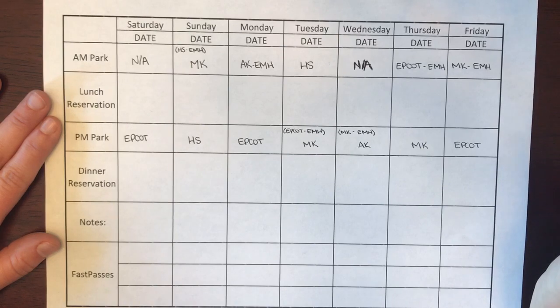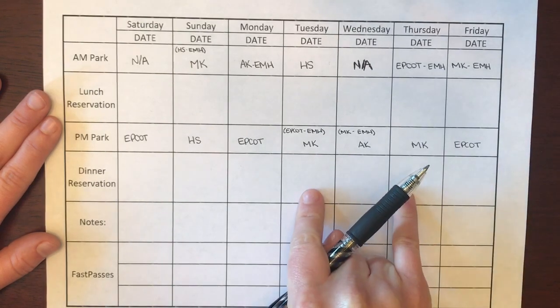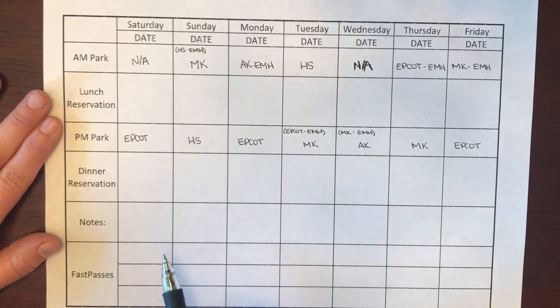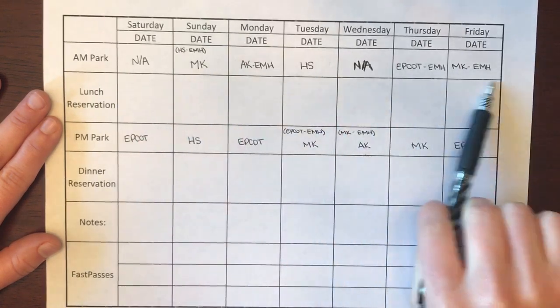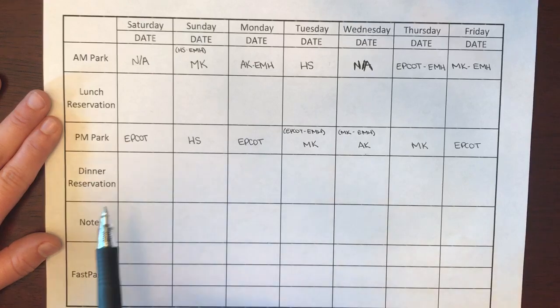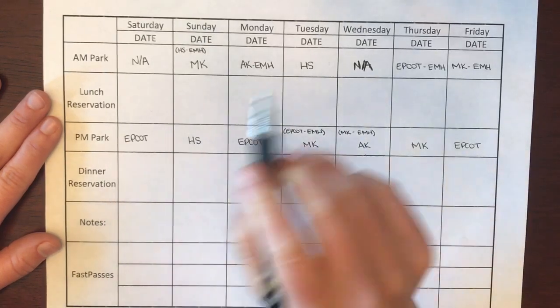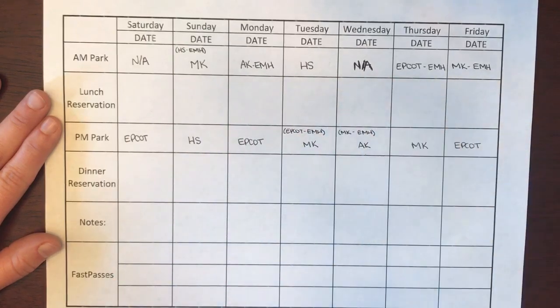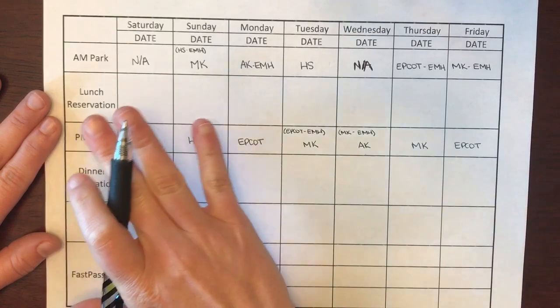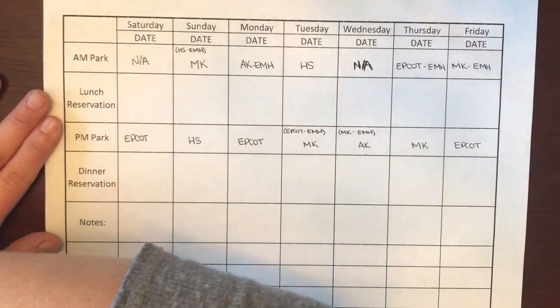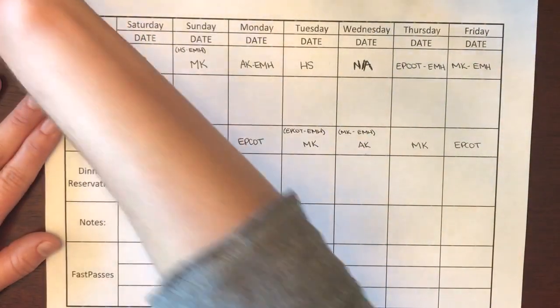And then 2 Magic Kingdoms in the evenings, 1 Animal Kingdom in the evening, and 1 Hollywood Studios in the evening. And then for the most part, wherever there's morning extra magic hours. From there, we do a tally and say, okay, we're going to Magic Kingdom so many times and Epcot so many times, et cetera. And then we figure out where we want to have our dining reservations. So keep this one.